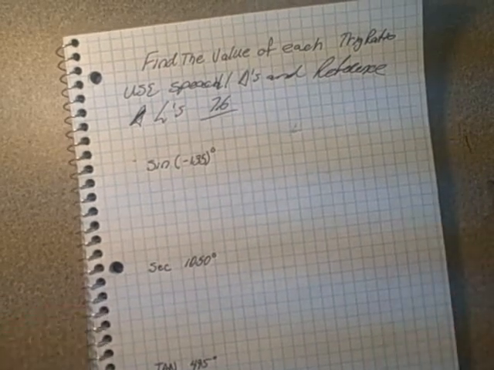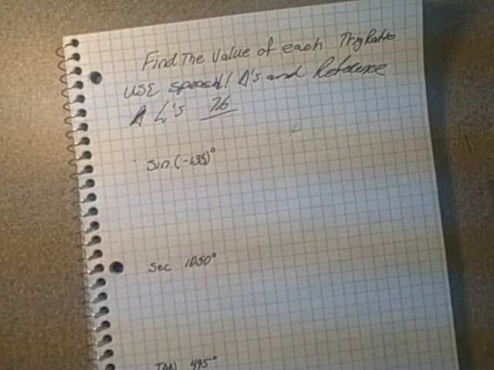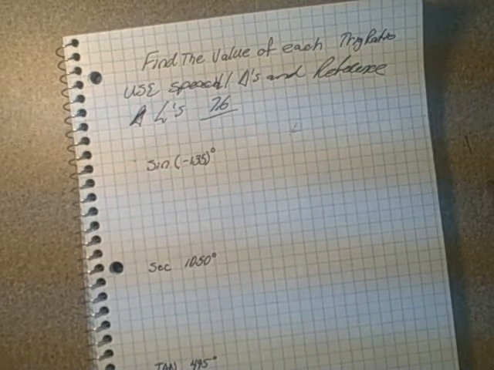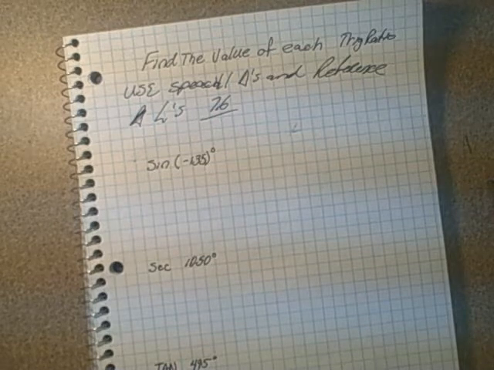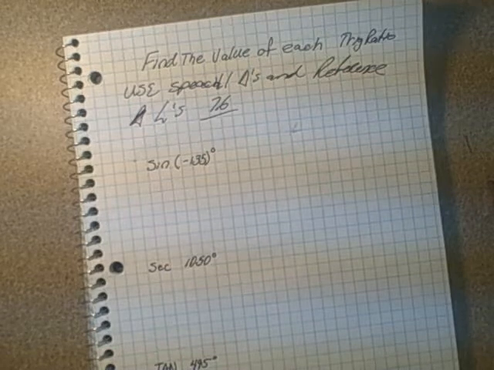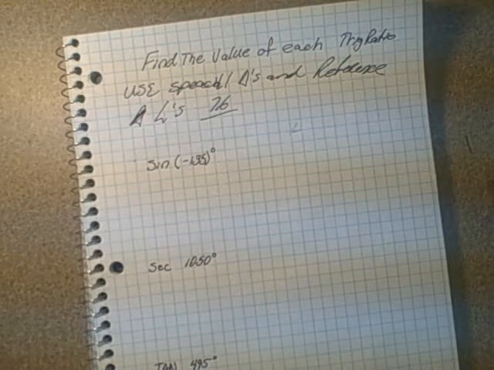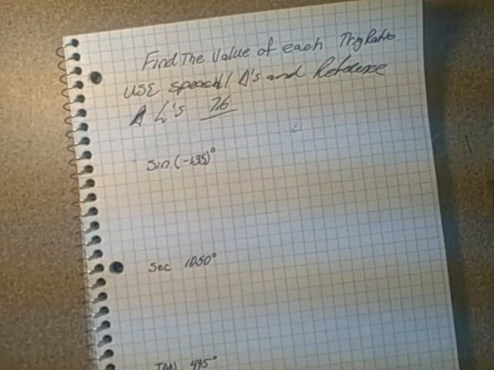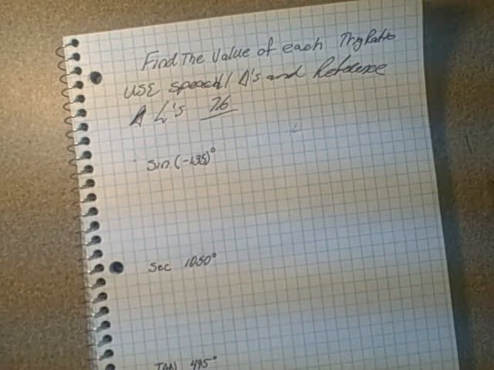Okay, in this tutorial we're going to be looking at using the special triangles as well as reference angles to calculate exact values of trigonometric ratios. So you have to know a couple of things. First of all, you have to know what the ratios of all the trigonometric ratios are for 30 degrees, 45 degrees, and 60 degrees, and 0 and 90 degrees. And that's on page 240 of your textbook for the primary ratios.